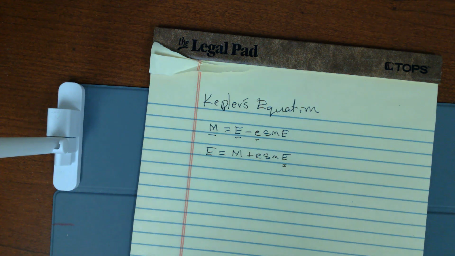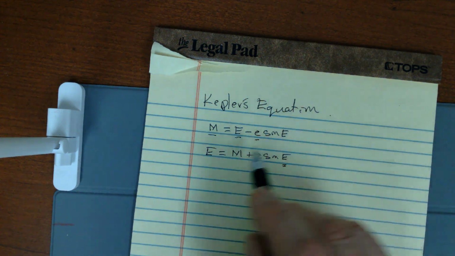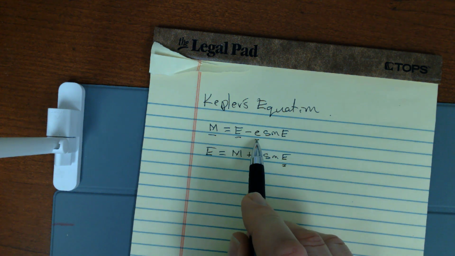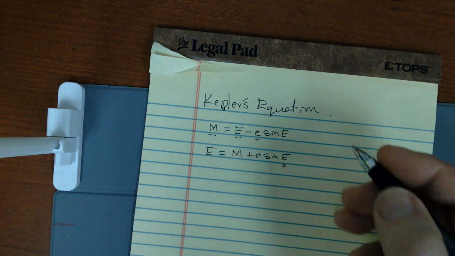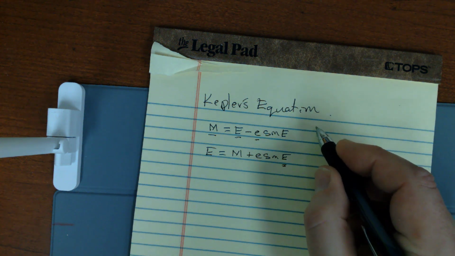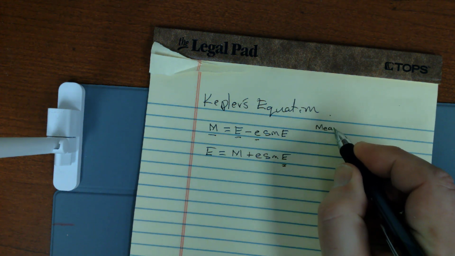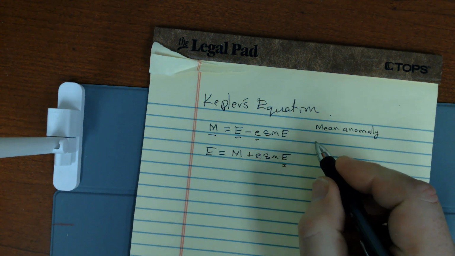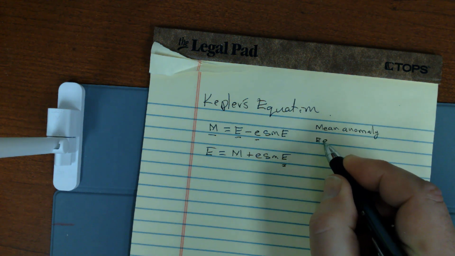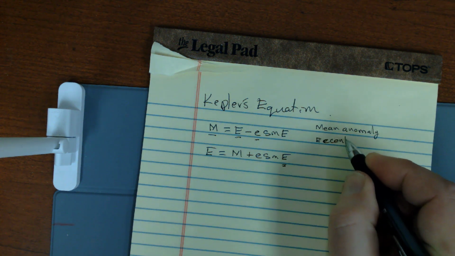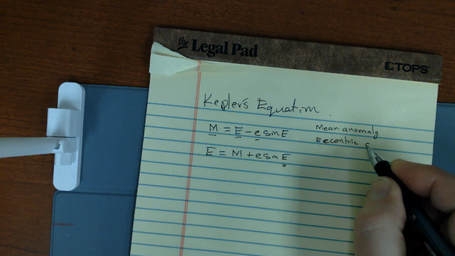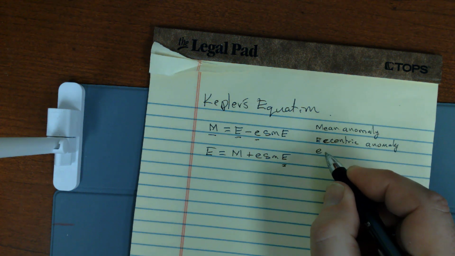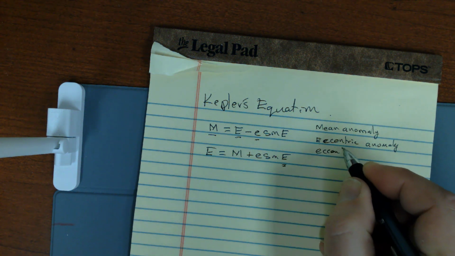So in this video, we're going to solve Kepler's equation. Kepler's equation is M is equal to capital E minus little e times sine of capital E. Capital M is the mean anomaly. Capital E is the eccentric anomaly. And little e is the eccentricity.